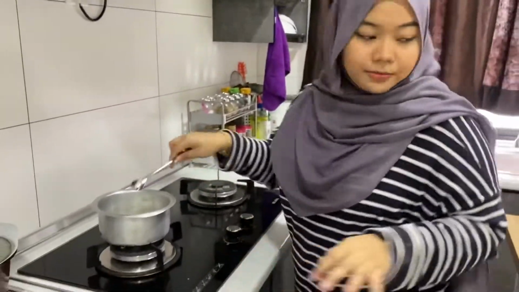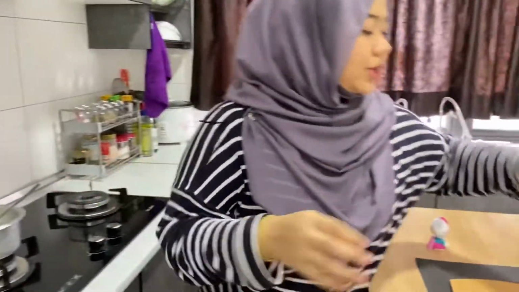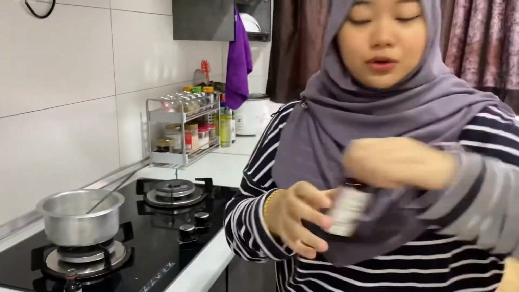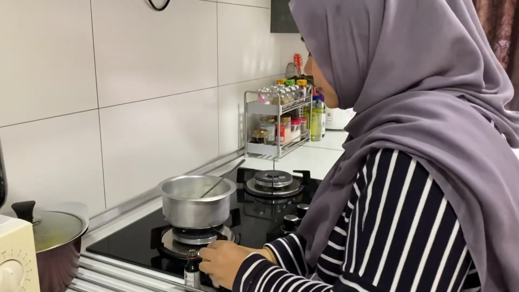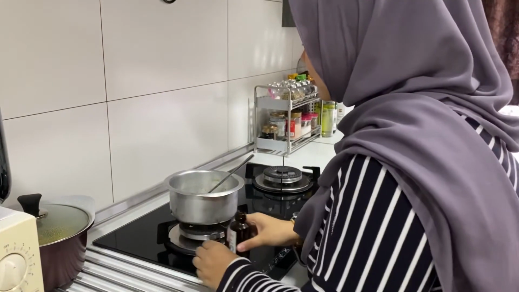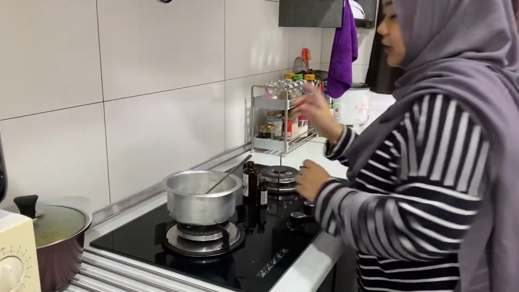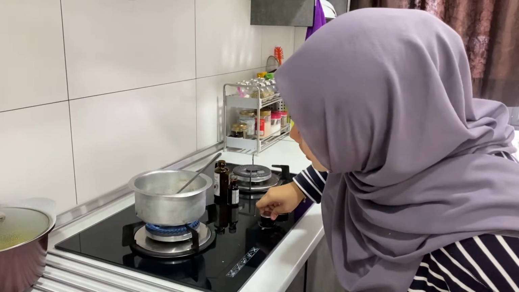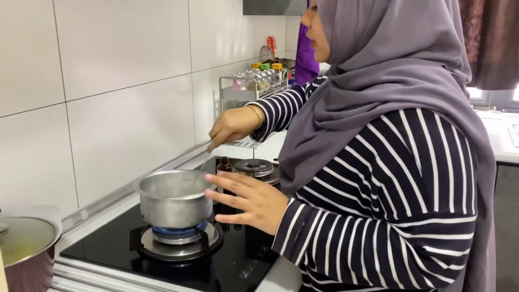Position it on top, and while doing that too, we can prepare our food coloring and fragrance oil that we are going to use after this. Okay. Now we can turn on the heat. Make sure it is really low because we don't want the soap to burn.